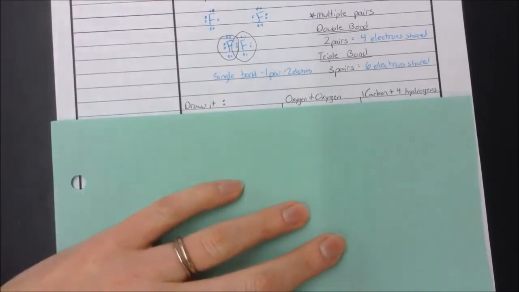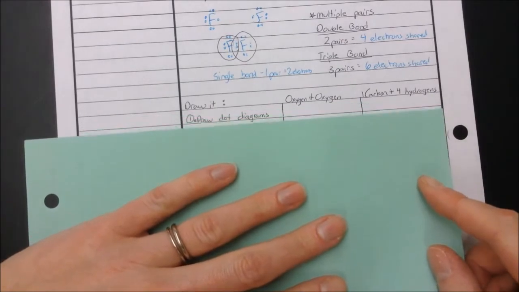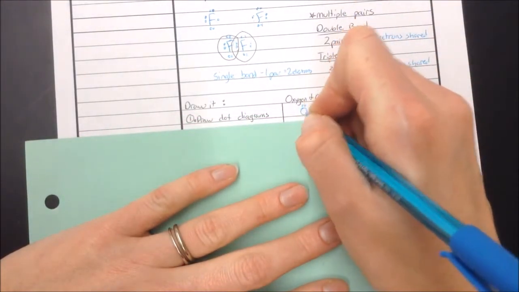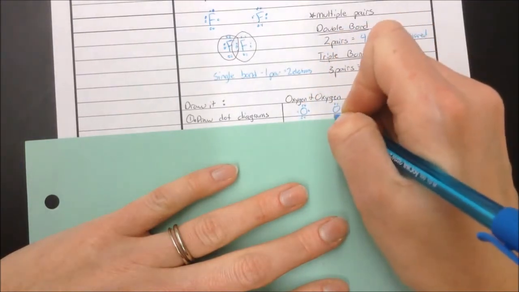All right, so I've got 2 examples we're going to look at here, oxygen and then carbon and hydrogen. Okay, so the first thing we're going to do is we're going to draw the dot diagrams, just like we did in the last one. Here's my oxygen, and here's my other oxygen.